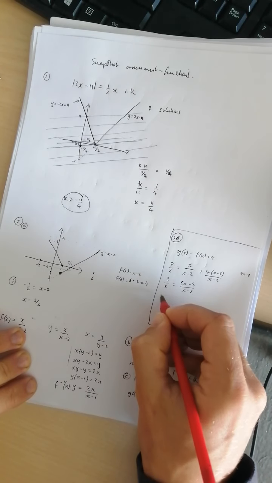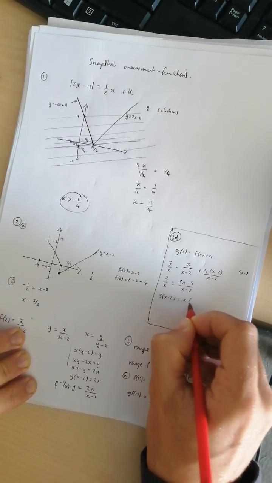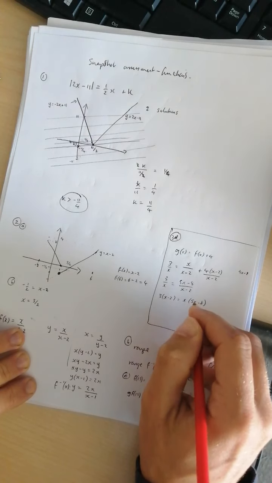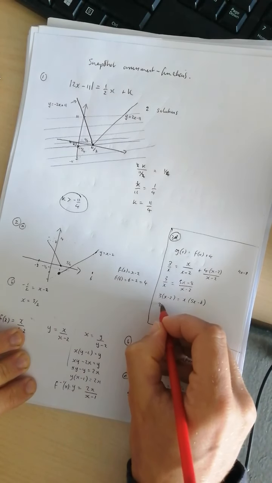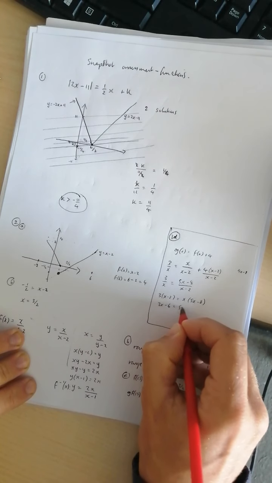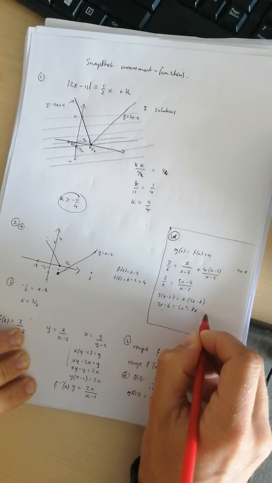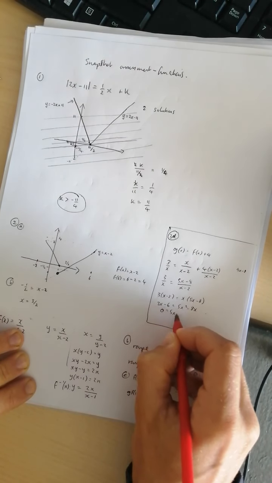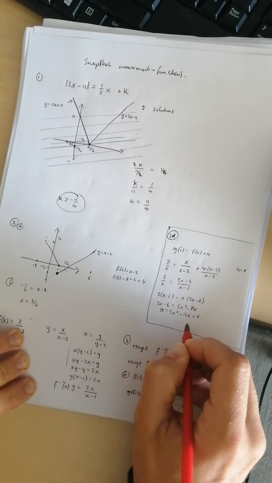Then I'm going to cross multiply. 3(x minus 2) is equal to x(5x minus 8). And then expand. 3x minus 6 is equal to 5x squared minus 8x. Bring everything over to one side, so I've got a positive quadratic. 5x squared minus 11x plus 6 is equal to 0.